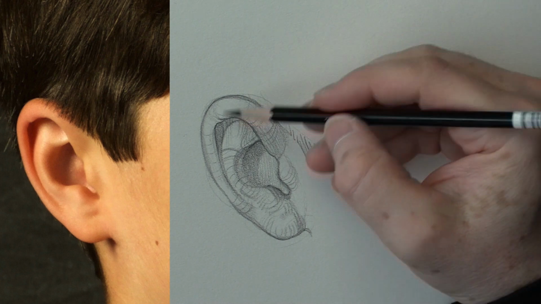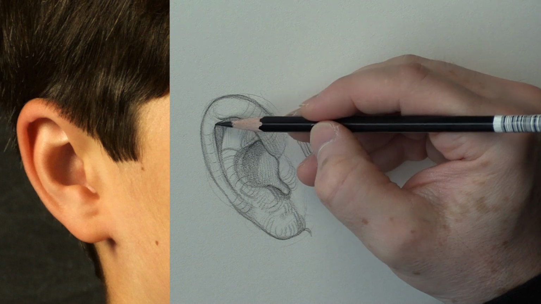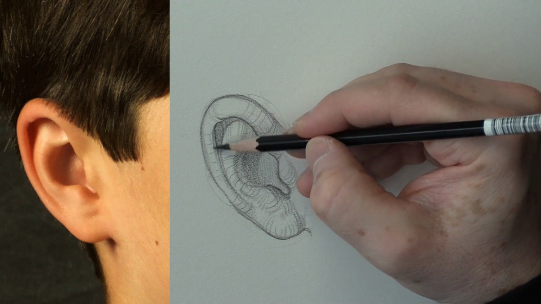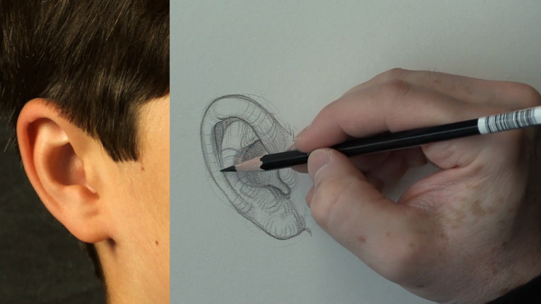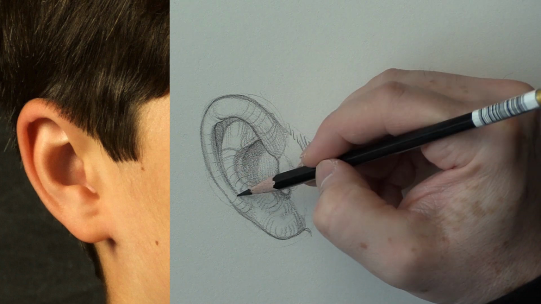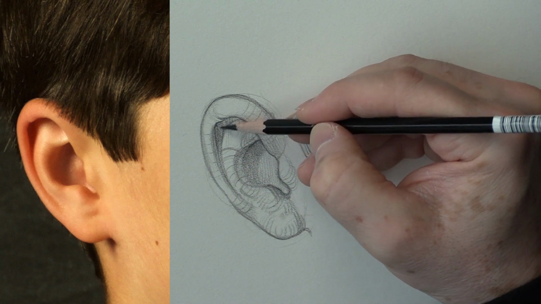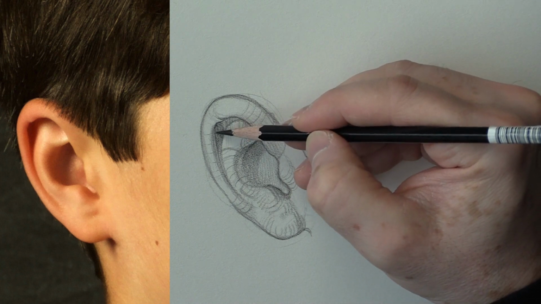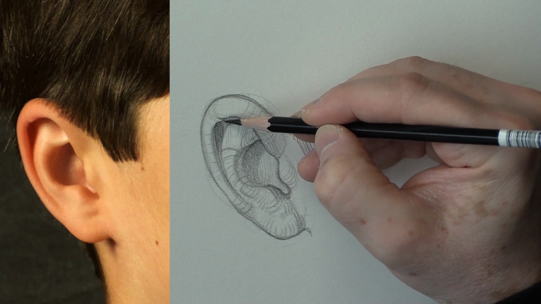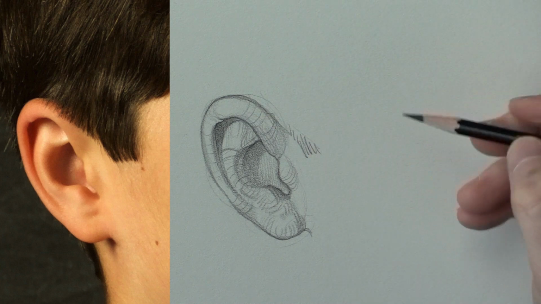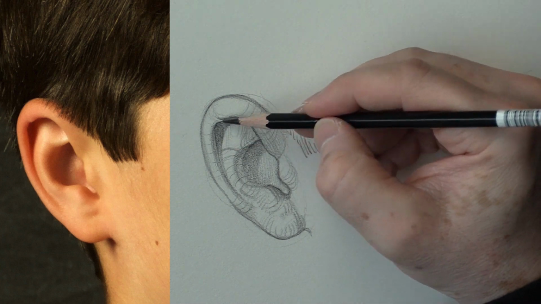And now we're going to add the modeling factors. So that's our dark halftone. That's our reflected light. Good. Solid shadow shape. And it really makes that helix pop out.